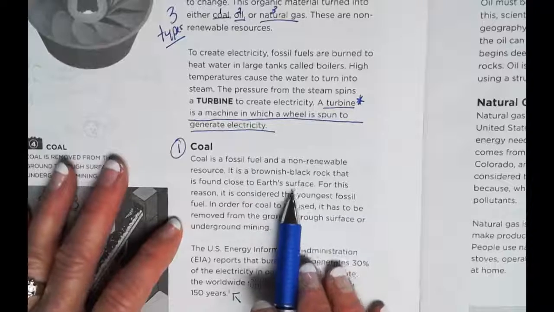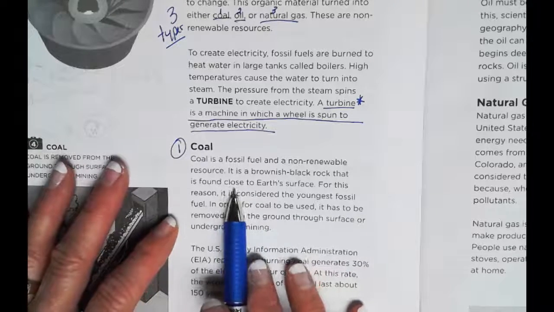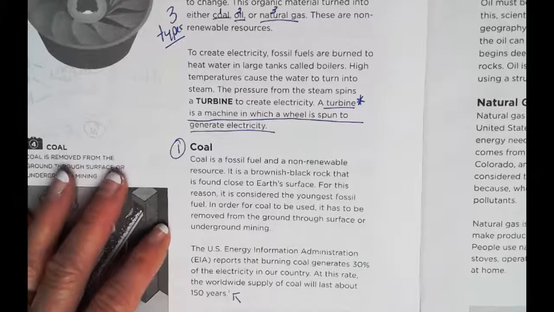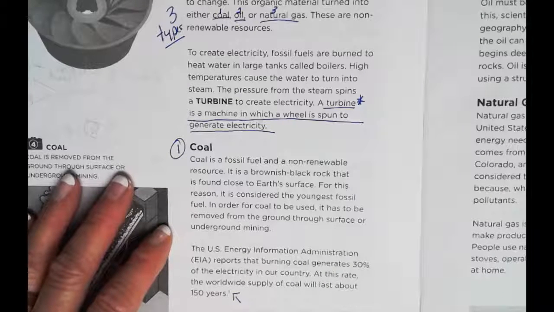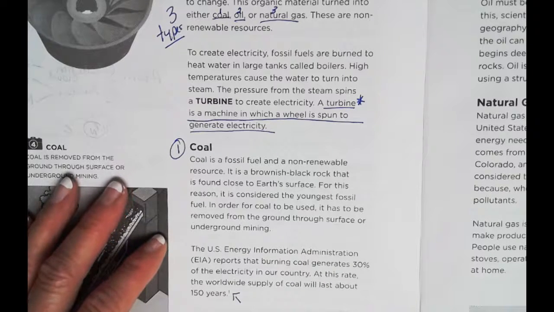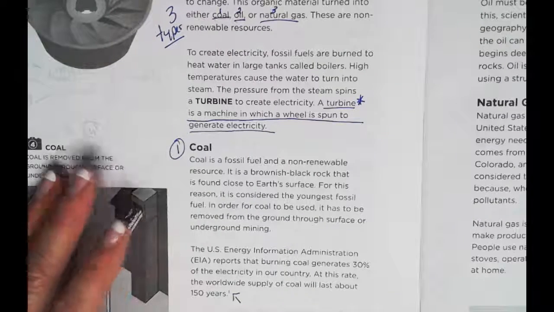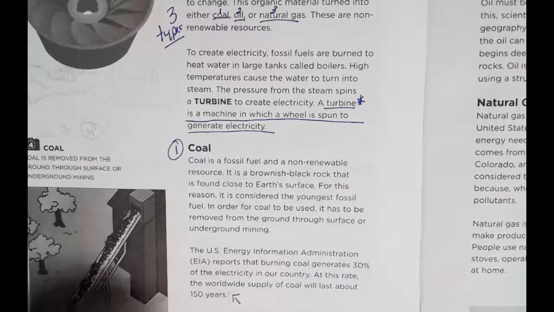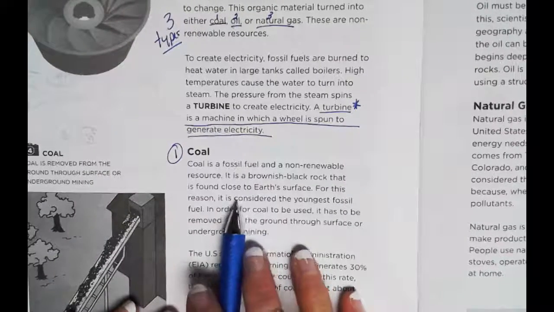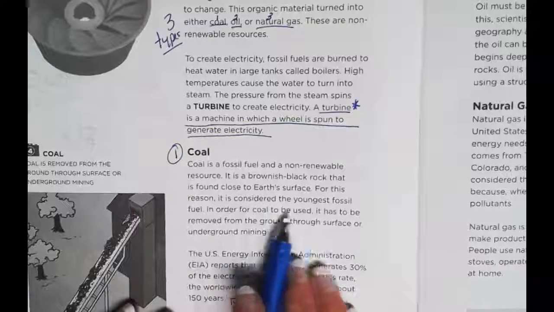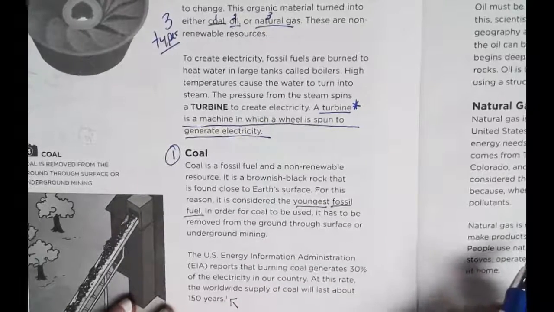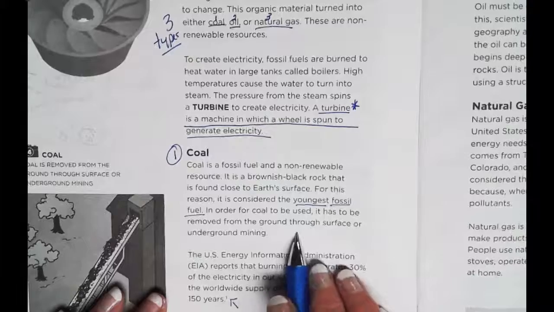Okay, so coal. Now, when it says it's close to the Earth's surface, think of your pile of dirty clothes. Monday's clothes go in there, and then Tuesday's, then Wednesday's. Normally I don't go back and look in my laundry once I throw it in my laundry basket. I don't wear old dirty clothes. But the youngest, the ones I wore on Friday, where are they found? On the top. Very good. So that's what they're saying. The coal is close to our surface, so that's why they say it's the youngest fossil fuel. Does that make sense? Yeah. And we'll look at some coal mines and that kind of thing.